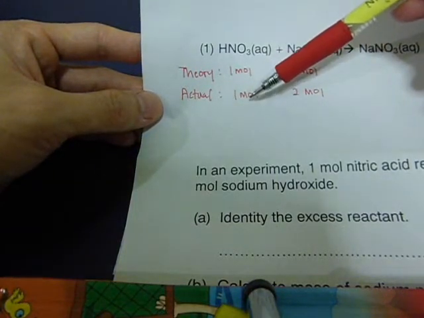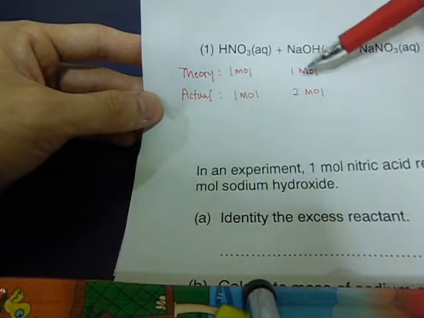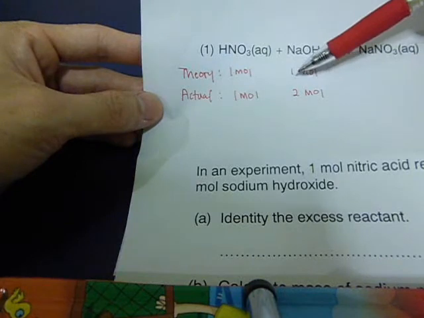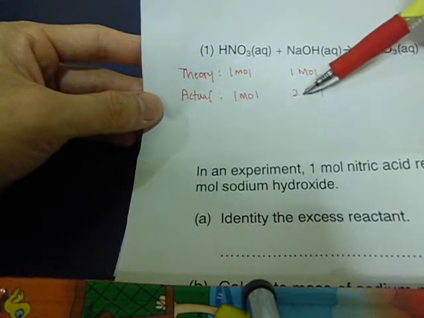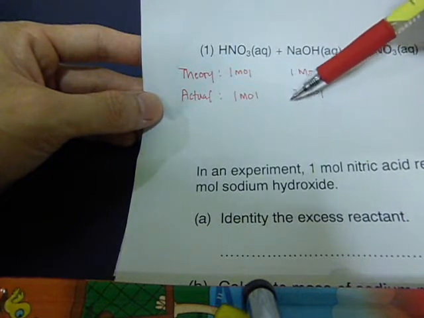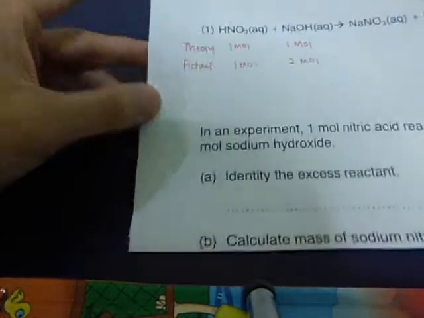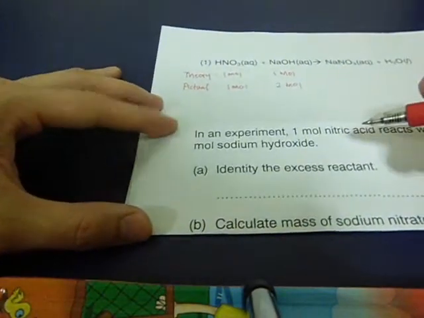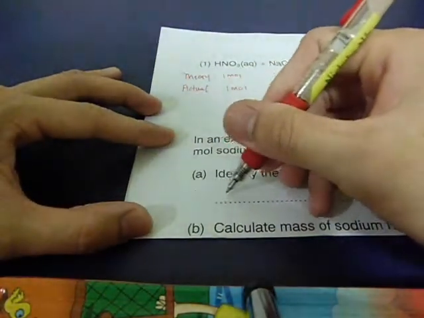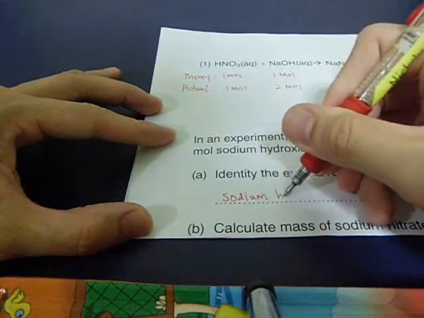In the experiment, you have 1 mole of nitric acid. So according to theory, for that 1 mole of nitric acid, you need only 1 mole of sodium hydroxide. But now you have 2 mole. Okay, 2 is more than 1. So your sodium hydroxide is the excess reactant. So to answer the question, identify the excess reactant. That would be your sodium hydroxide.